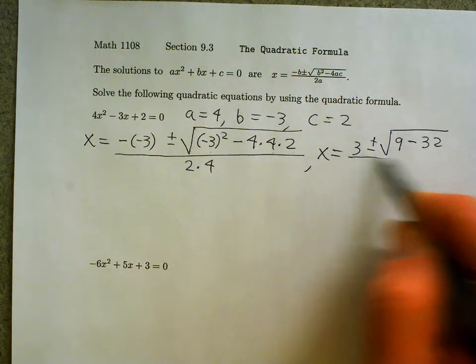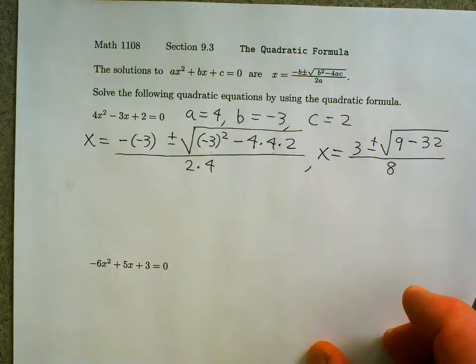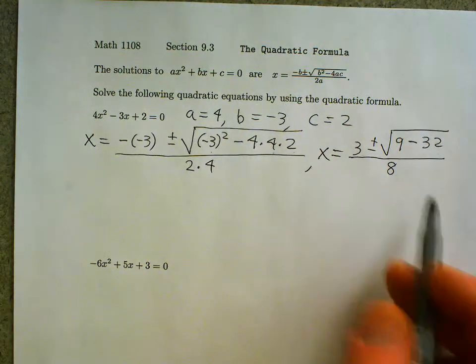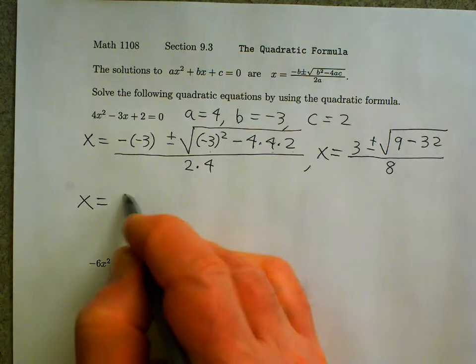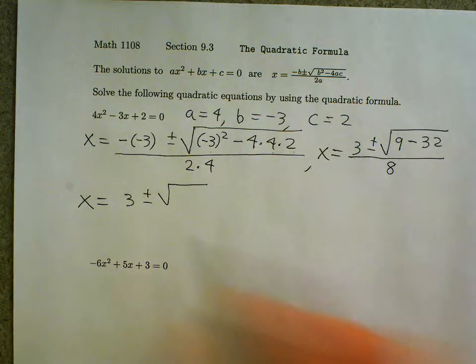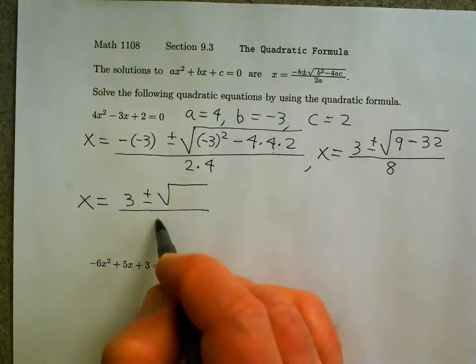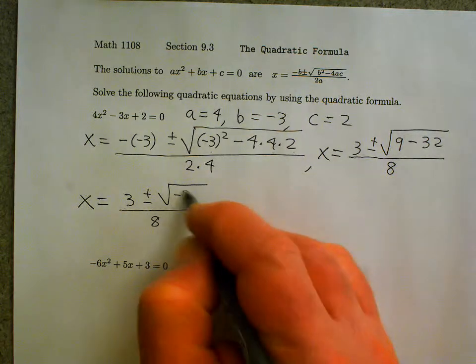And then divide by 8. Okay, in the next step, x equals 3 plus and minus the square root of a negative number, all divided by 8. 9 minus 32 is negative 23.